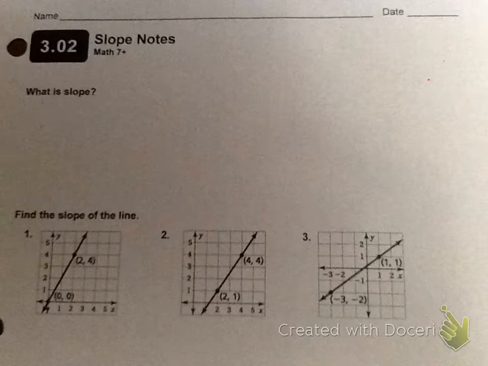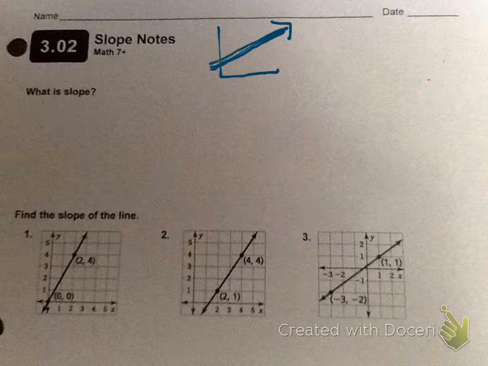Alright guys, today we're going to talk about slope, and the slope of a line is the rate of change between any 2 points on a line. So if you're looking at a graph, the slope is how steep the line is. It could be a positive slope that's increasing, it could be a negative slope that's decreasing, so this would be a negative slope because the line is decreasing.